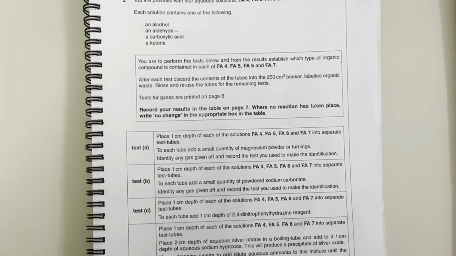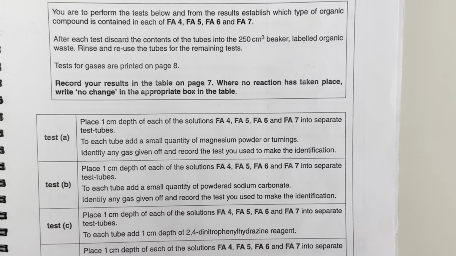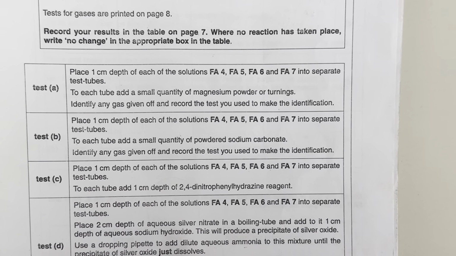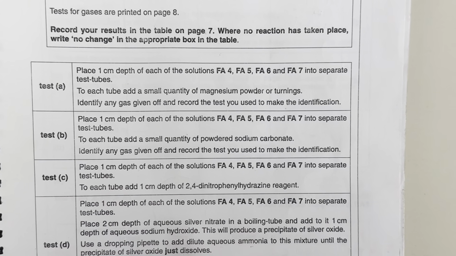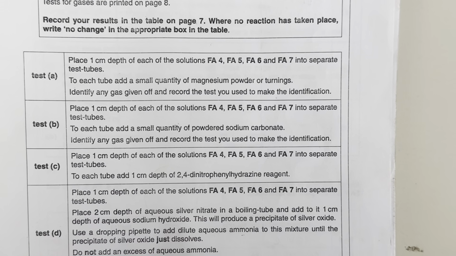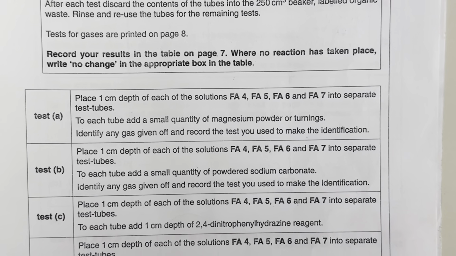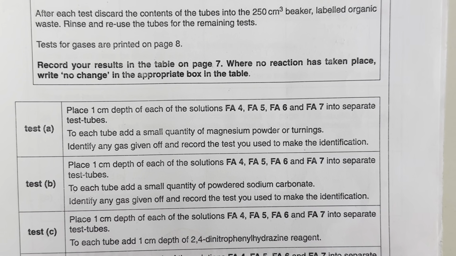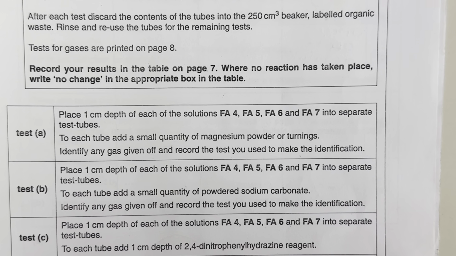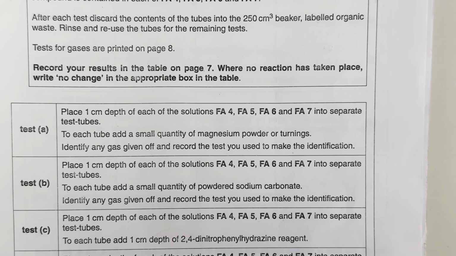So the details of tests are: test A, place 1 centimeter depth of each solutions Fa4, 5, 6 and 7 into a separate test tubes. To each test tube, add a small quantity of magnesium powder or turnings. Identify any gas given off and record the test you used to make the identification.